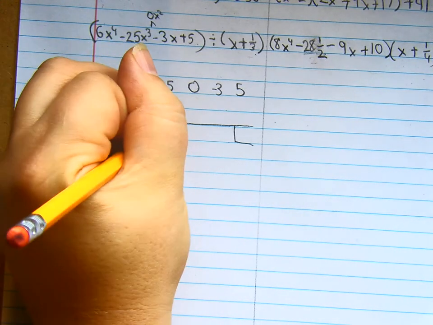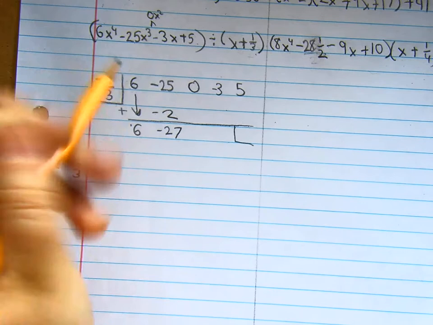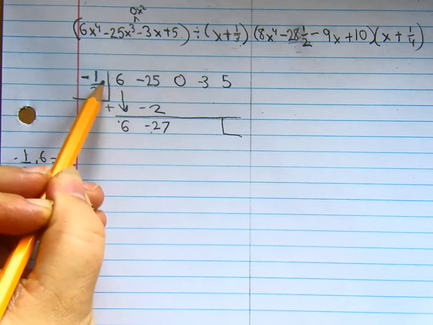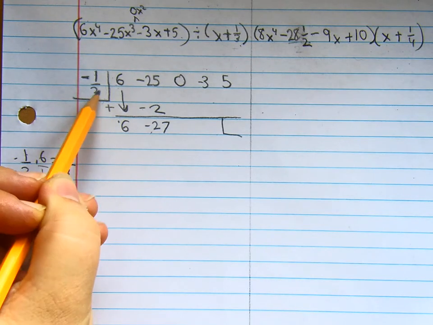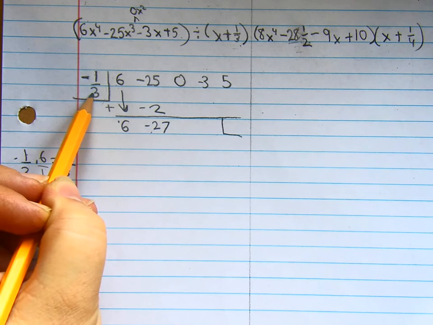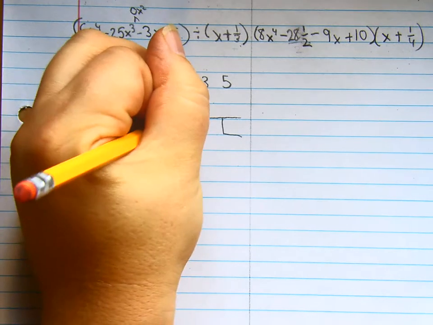I'm going to add these up, and I get negative 27. Well, negative 27 times negative 1 divided by 3 gives me 9.